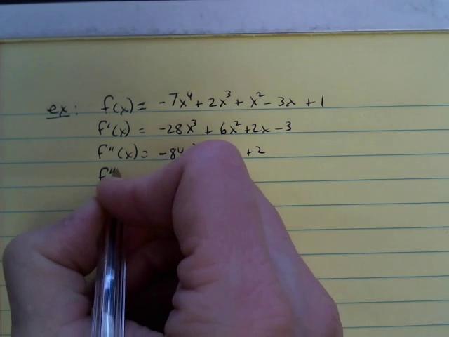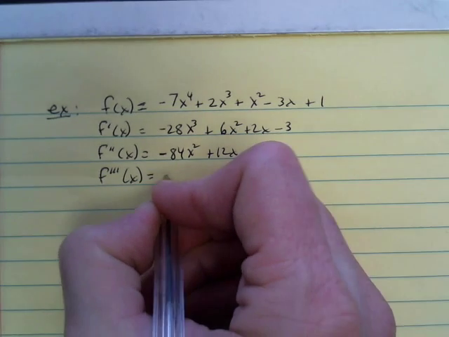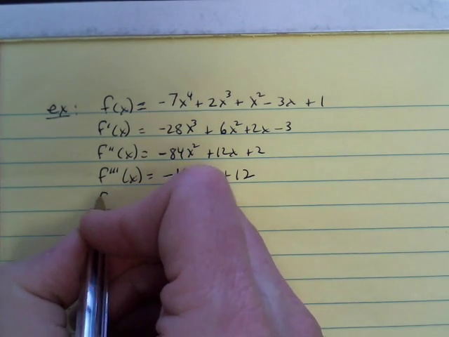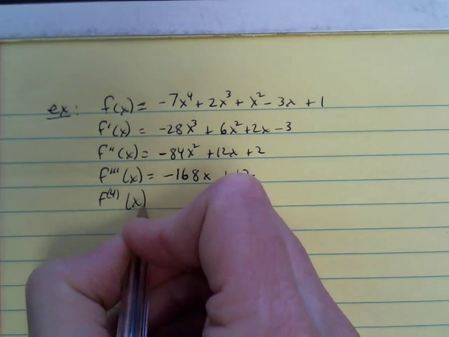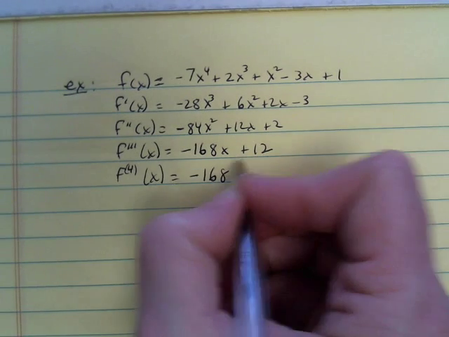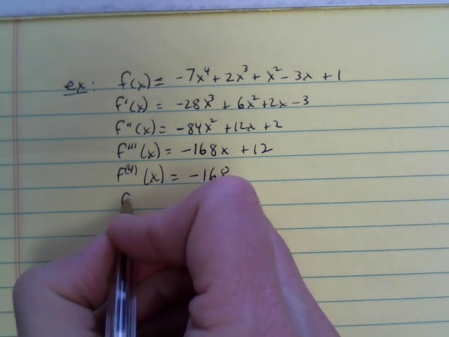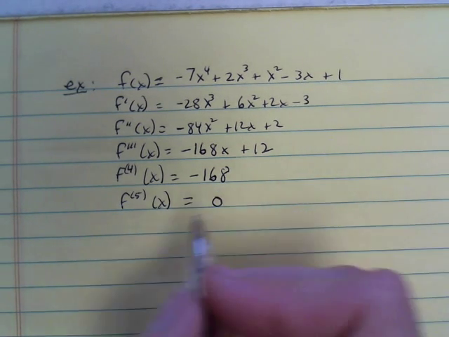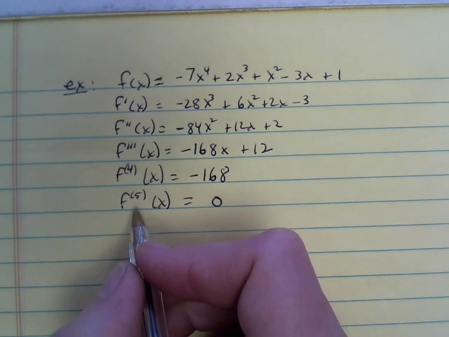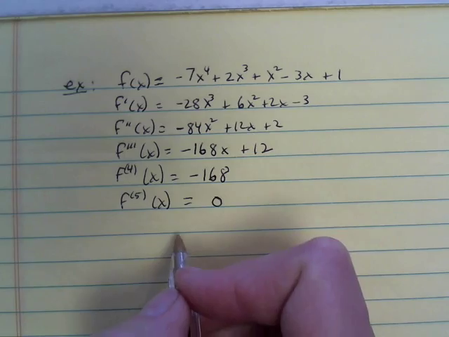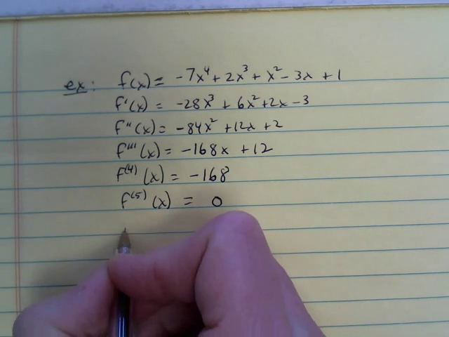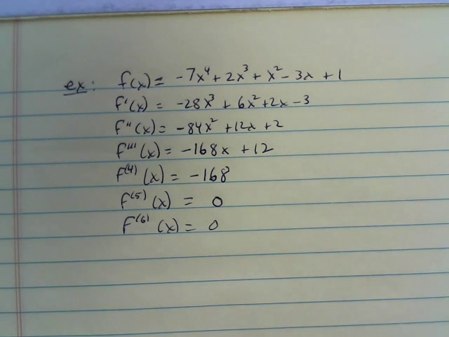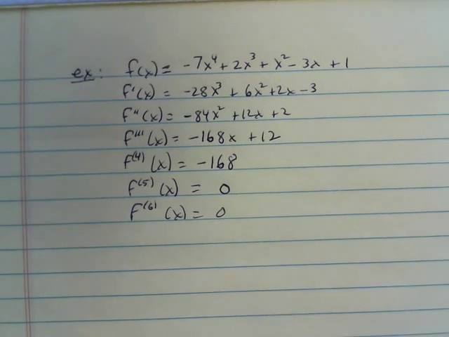The third derivative is equal to negative 168x plus 12. The fourth derivative is equal to negative 168. And then if you want to take one more derivative, the fifth derivative is equal to 0 because the derivative of a constant is equal to 0. So any derivative after the fifth derivative, they would all go down to equal to 0. The sixth derivative is equal to 0, and everything after that is equal to 0. So that would actually end at some point in time.